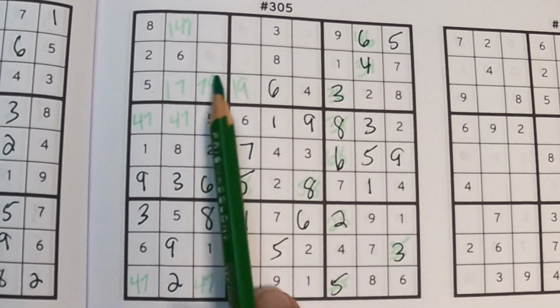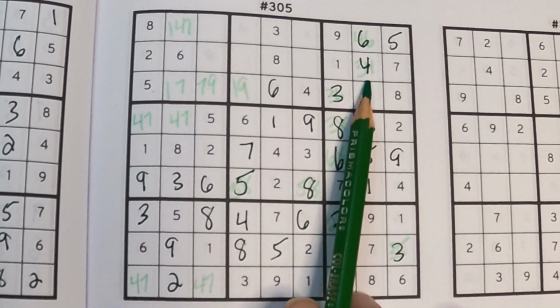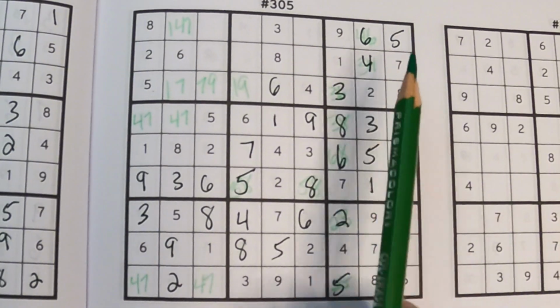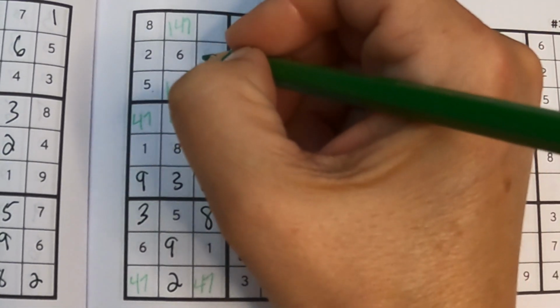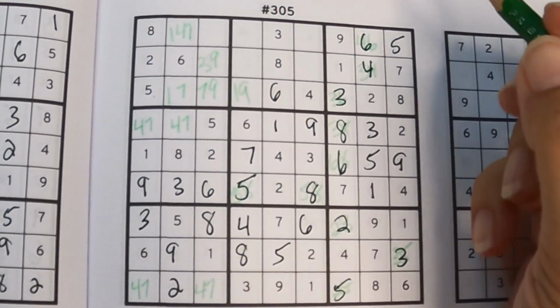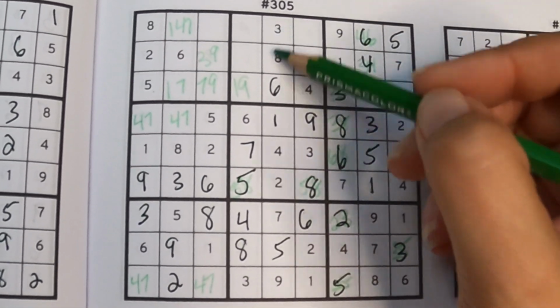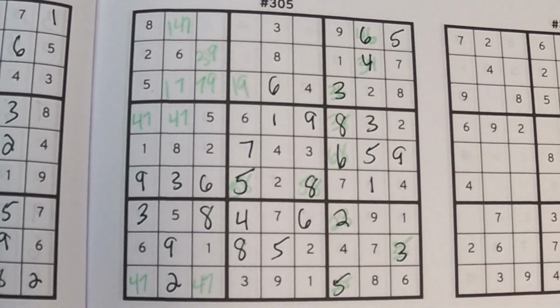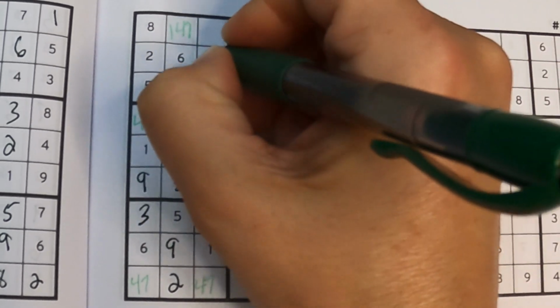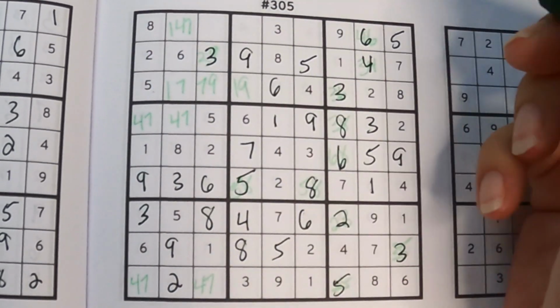For this row, we're missing 3, 5, and 9. We've got the 5 here, so 3, 9. 3 and 5 here means this is our 9, 3, 5.